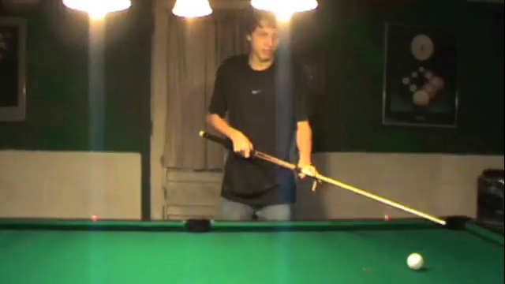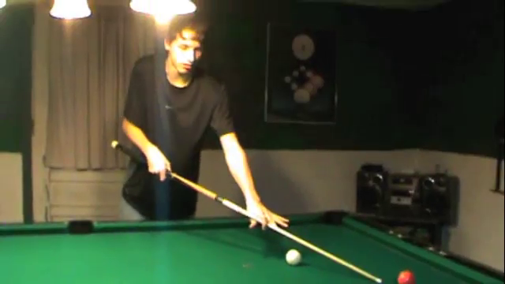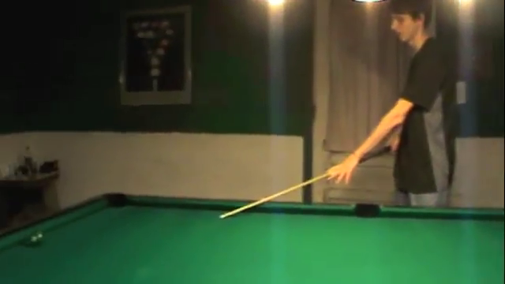Position is one of the most key aspects in pool, only second to pocketing balls. There are 3 easy position shots to learn. First off is the draw shot. The draw shot's used by shooting a ball with putting low English on the cue ball and making the cue ball spin backwards and come straight down.